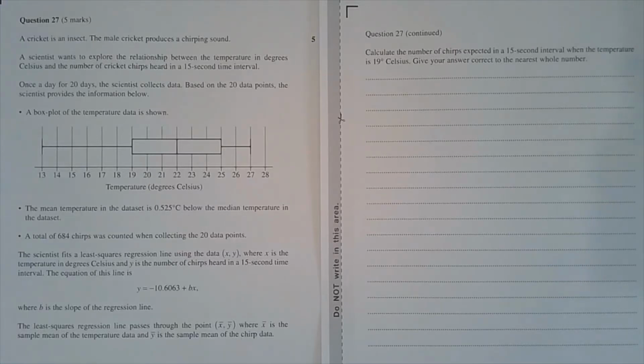The equation of this line is y = -10.6063 + bx, where b is the slope of the regression line. The least squares regression line passes through the point (x bar, y bar), where x bar is the sample mean of the temperature data and y bar is the sample mean of the chirp data. Calculate the number of chirps expected in a 15-second interval when the temperature is 19 degrees Celsius. Give your answer correct to the nearest whole number.